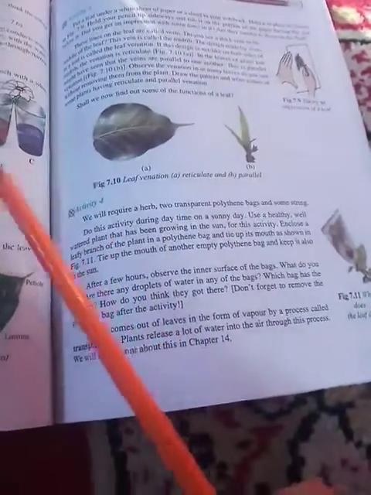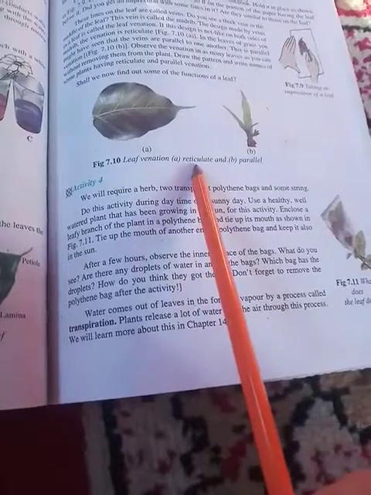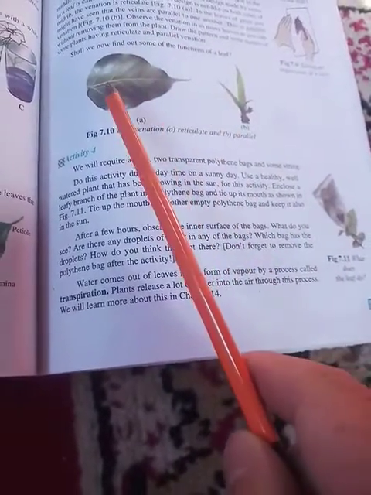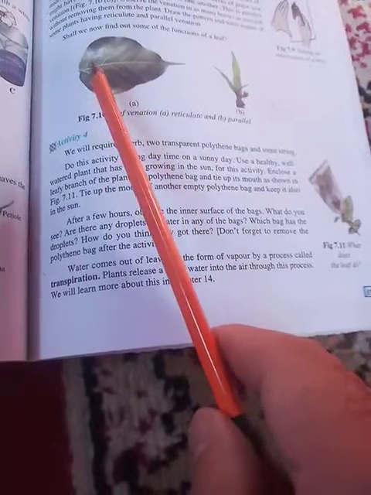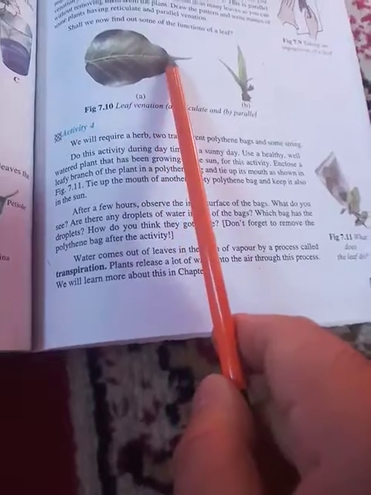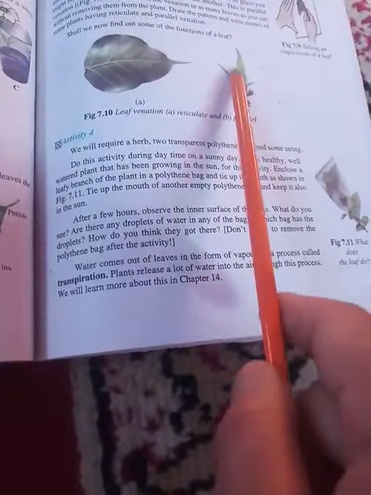Then after we discussed the leaf venation, there are two types of venations. One is called reticulate venation and the other parallel venation. Reticulate venation is the type in which these veins are attached to the midrib. And here these veins are parallel to one another.